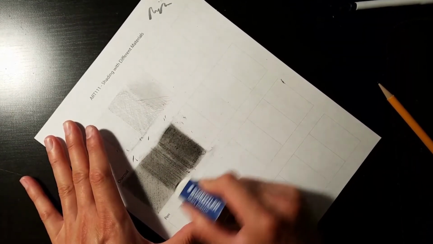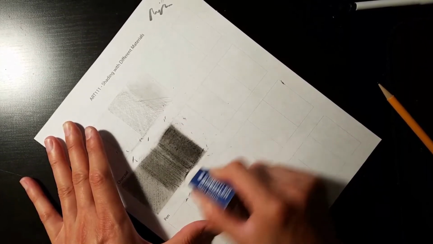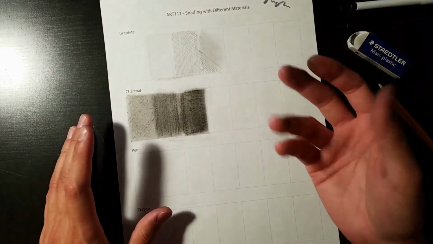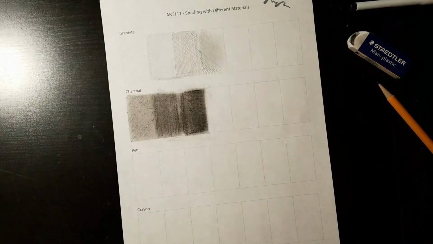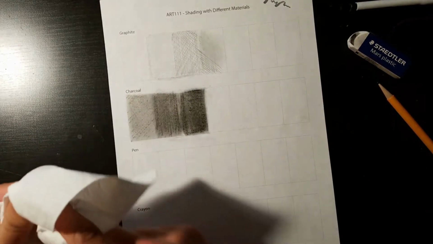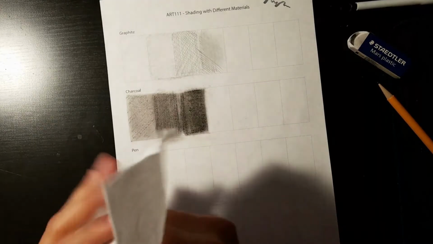And sometimes if you use one of these hard erasers, it's really hard to erase, but there you go. So even though the charcoal strokes have this really rough texture to it, by blending with a piece of tissue you can create a really soft texture.